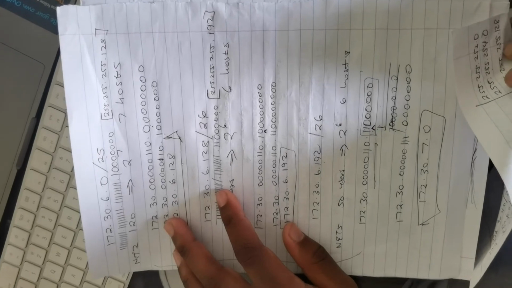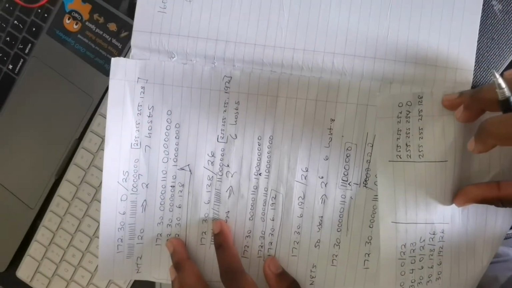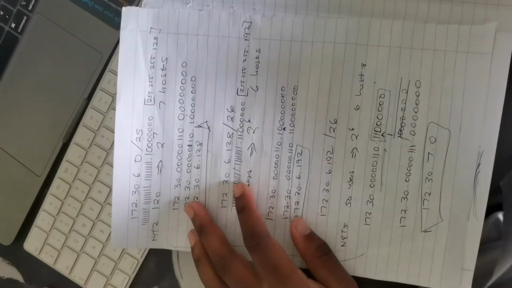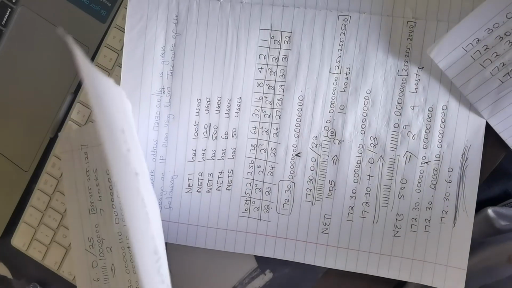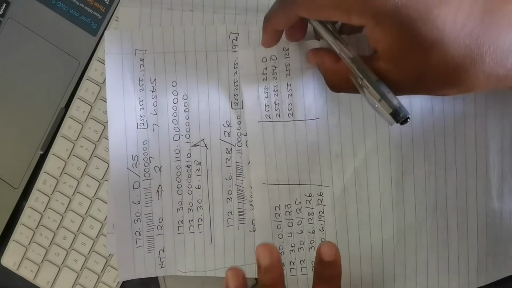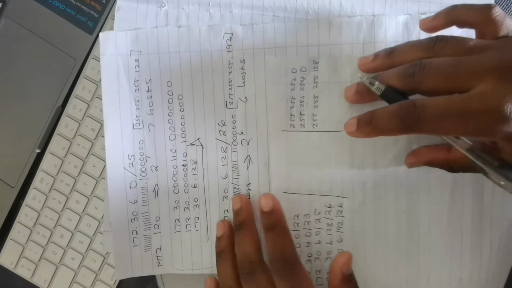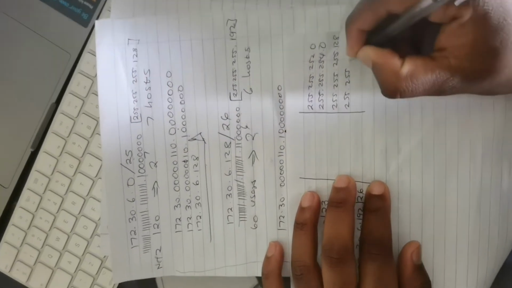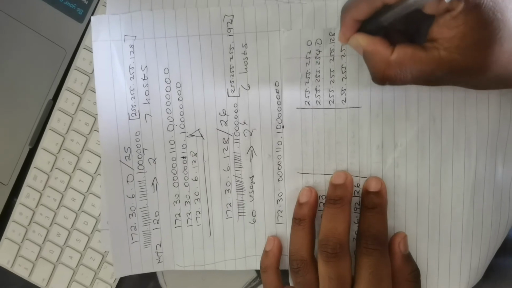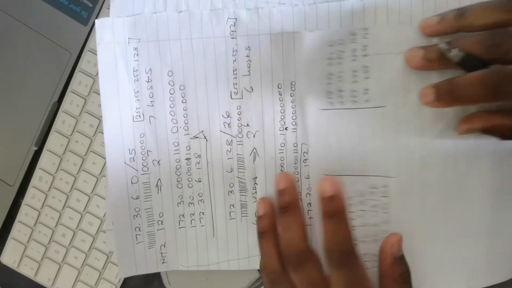Another one is this one. Did I count to 128? Let me check how many I have. 254. Okay, then it's the 128. It's this one, and it's 255.255.255.192.